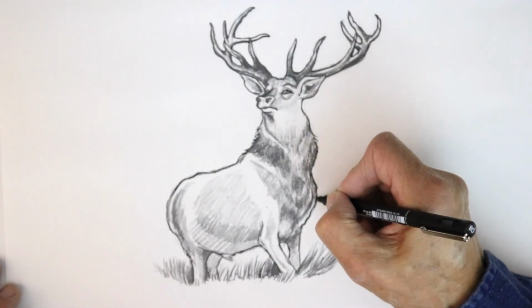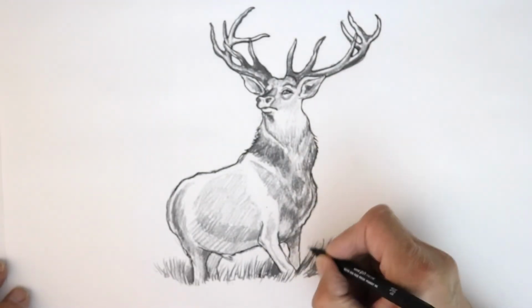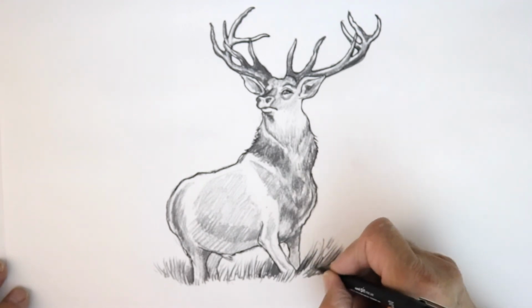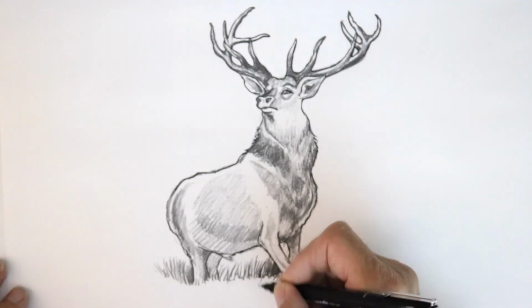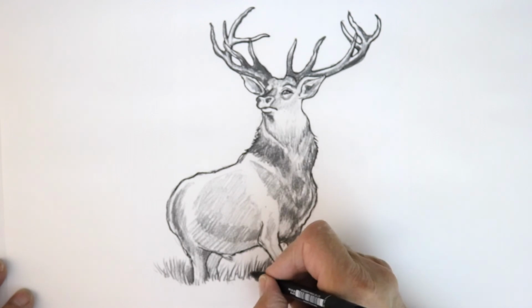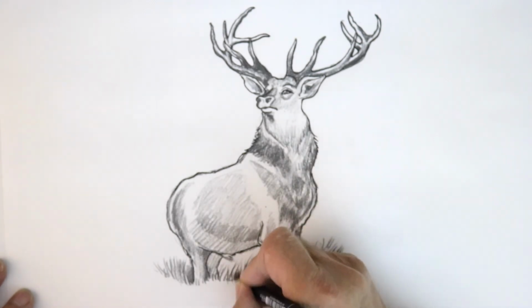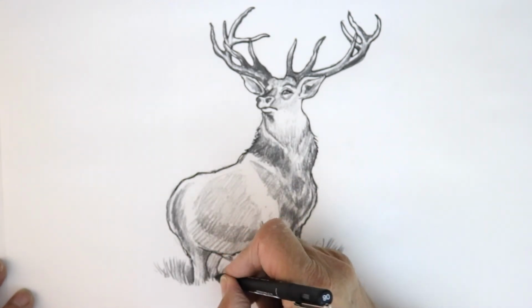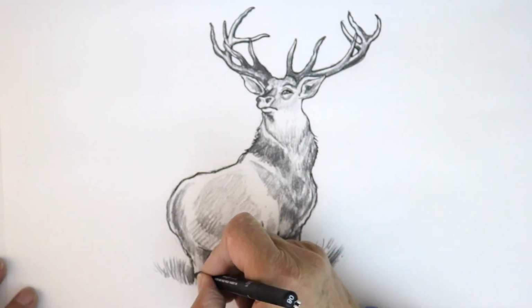Alright, I've finished outlining the stag now, and if you like, what you could do is use your pen just to touch in some of these grasses at the bottom here. Make them stand out a little bit more. Like that.